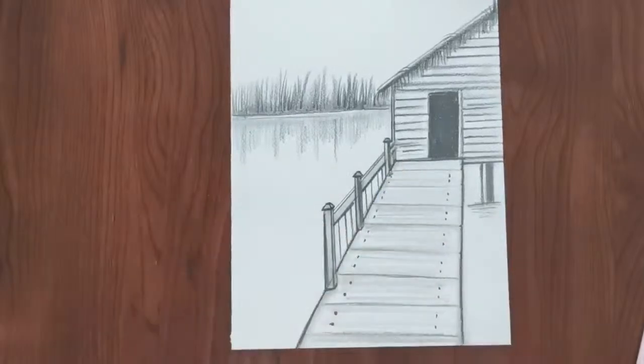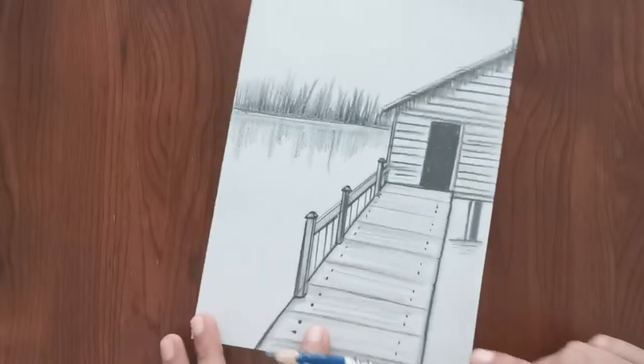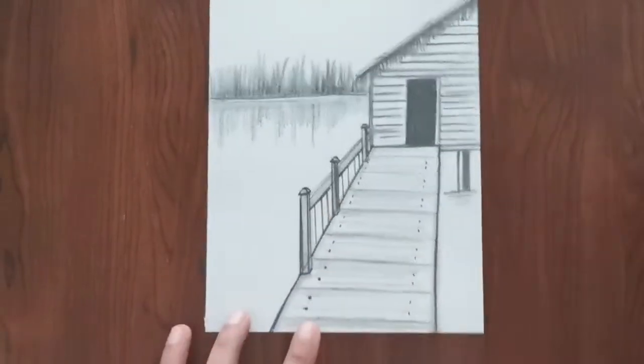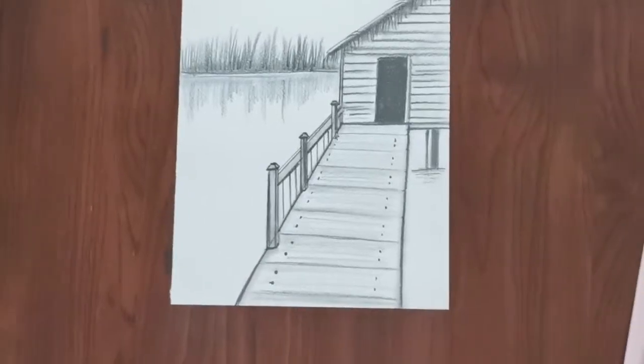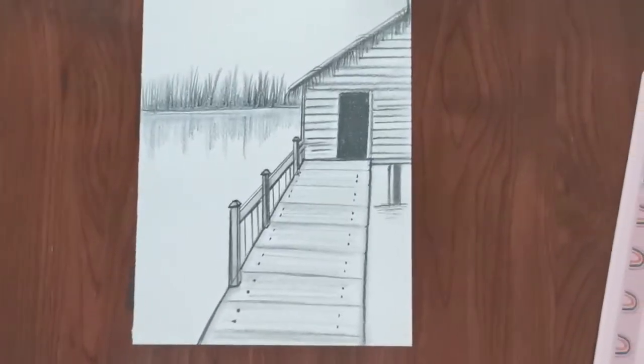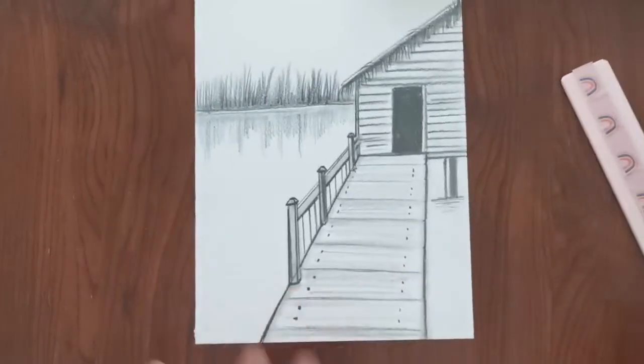We have a lot of gap over here and here. So this is the place where we add a lot of bushes, right? So here we can start doing our bushes. Hope you are able to see the screen properly. Yes.